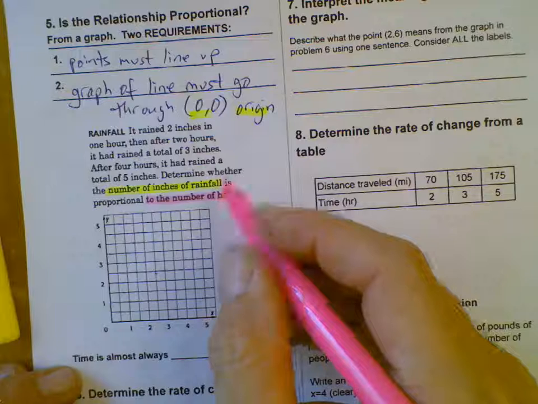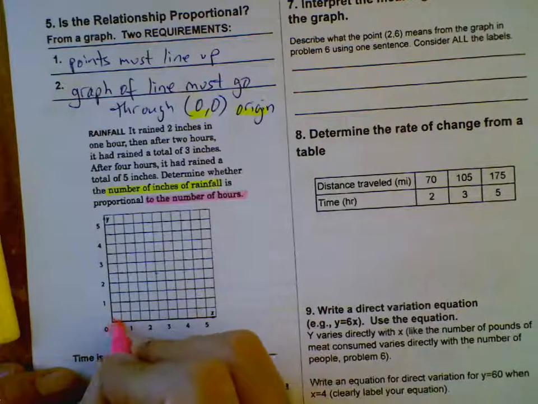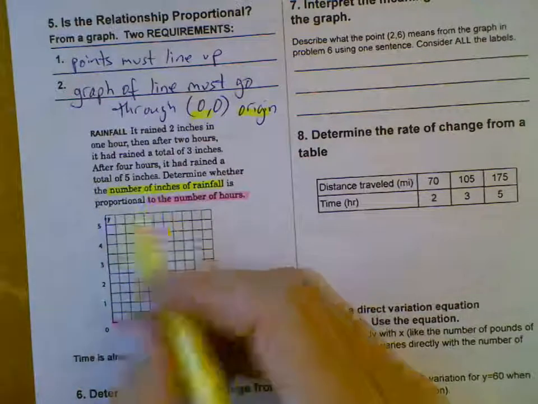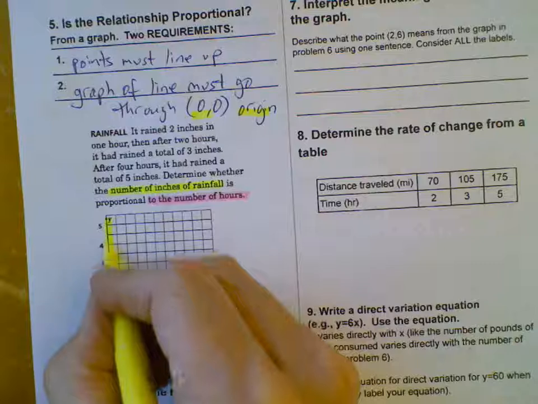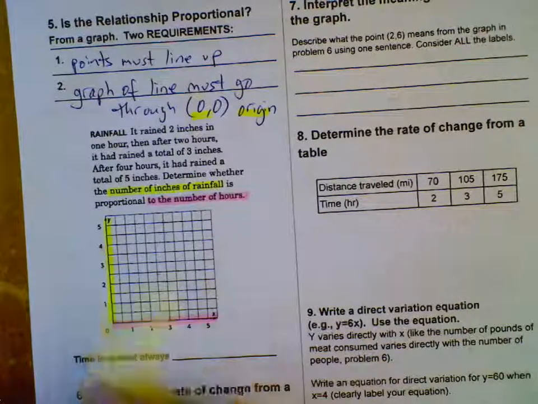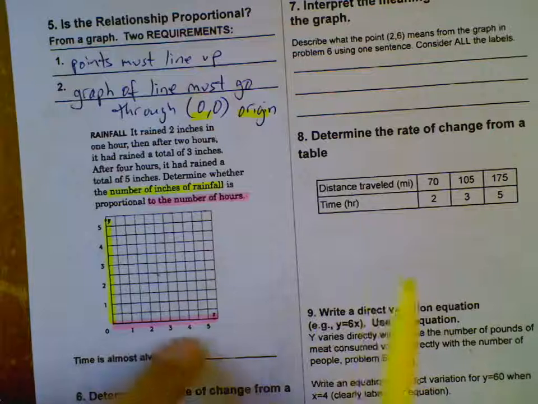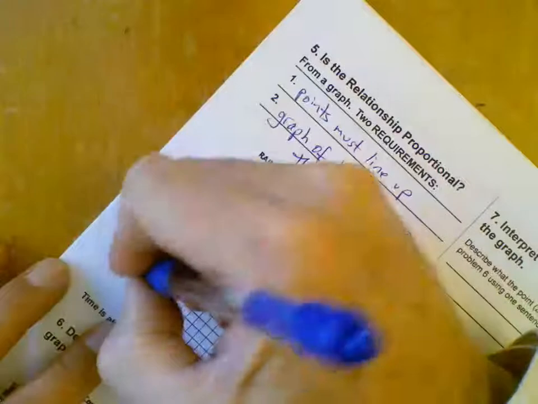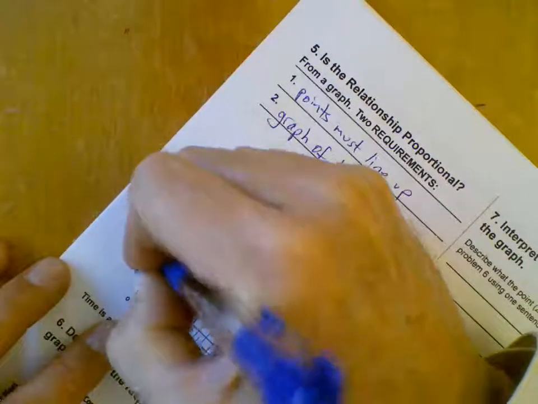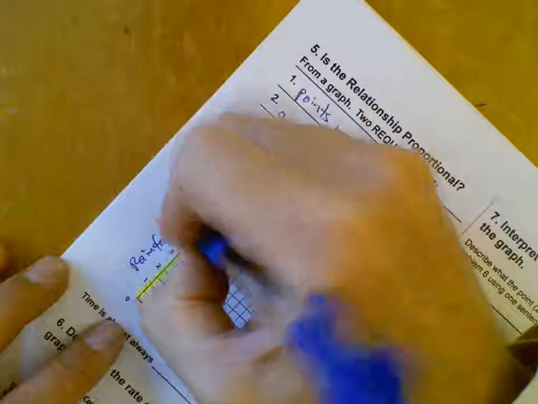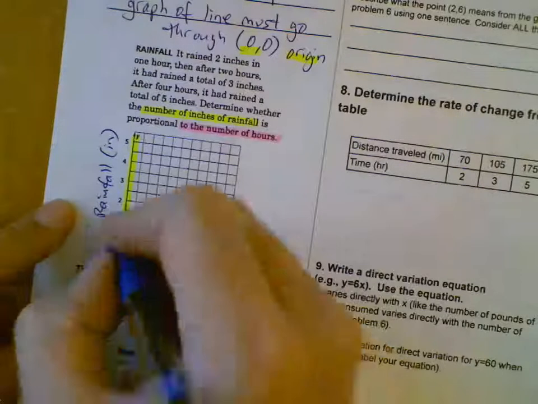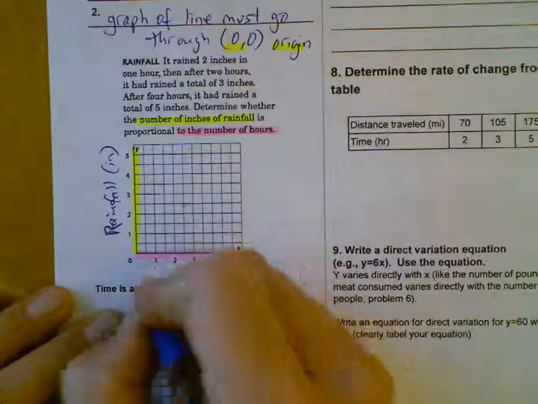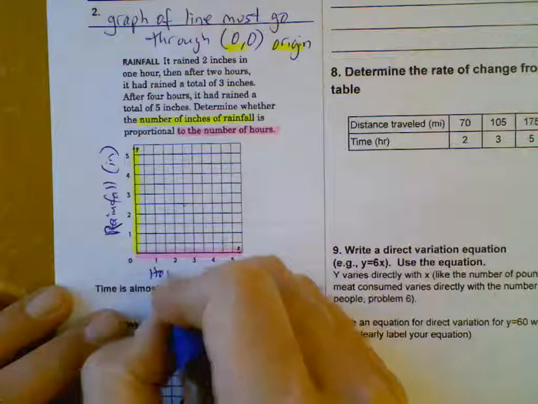So the way they're saying this, to the number of hours, this is going to be my number of hours. Is the number of inches of rainfall proportional to this value? So let's label it now and sort of color code it. This right here is going to be rainfall in inches. Notice this nice label: rainfall, and how it's measured in inches. Here we have hours, or time as measured in hours.